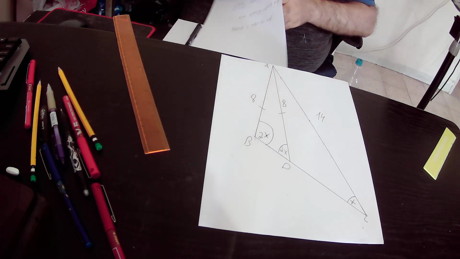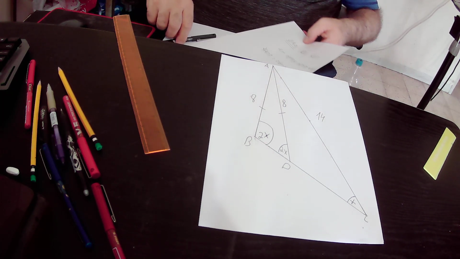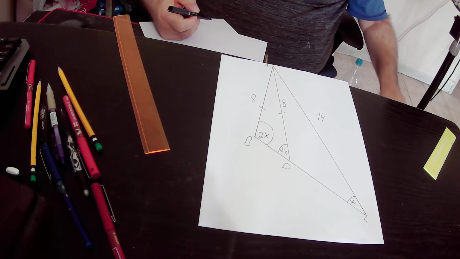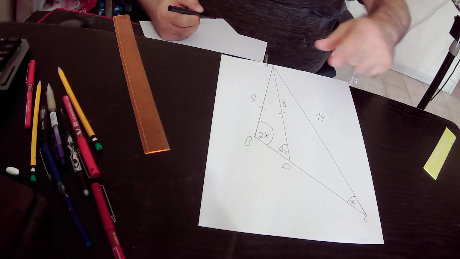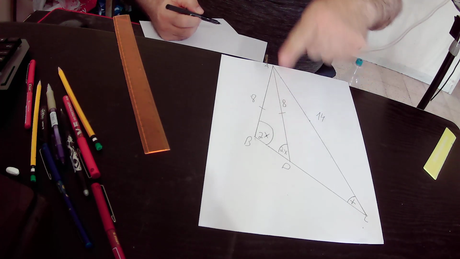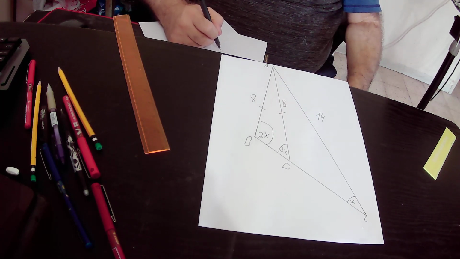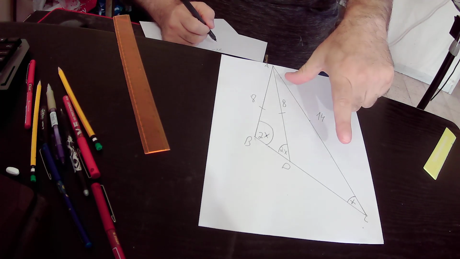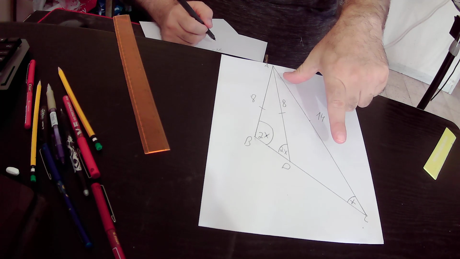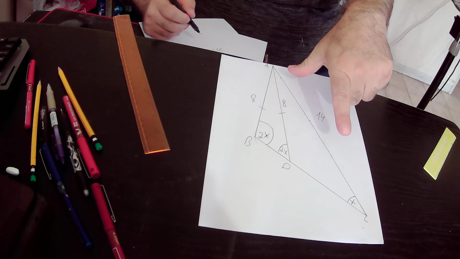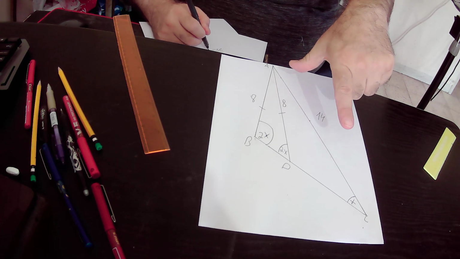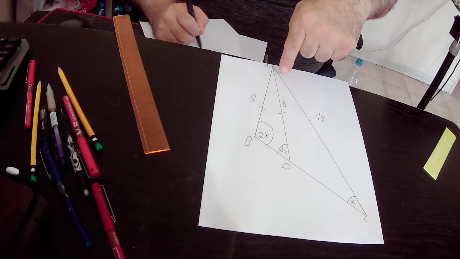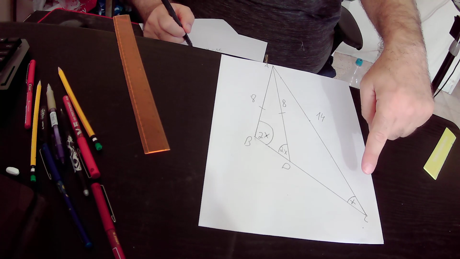Okay, so according to rule number 2, the exterior angle ADC that equals 2x equals the sum of the two interior angles. That is to say, it equals angle DAC plus angle ACD.